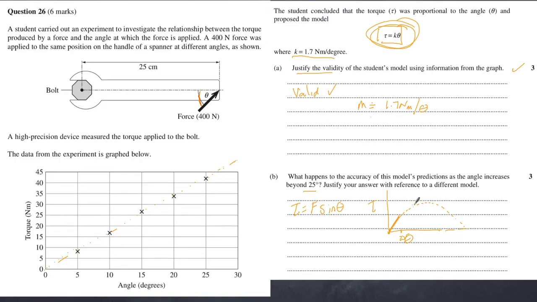He should have extended this on to, let's say, 90 degrees. Had he gone on to 90 degrees, he would have found that this actually does start to curve across like so. So, answering the question, what happens? Well, it becomes less accurate because the fact is that his angles are too small. As the angles increase, the accuracy decreases. Had they chosen a relationship of f sine theta, had they chosen a large range of angles, that would have made the experiment valid and given the correct relationship.